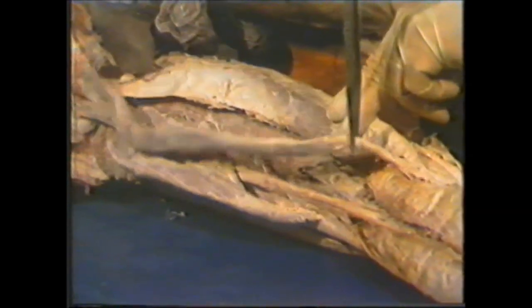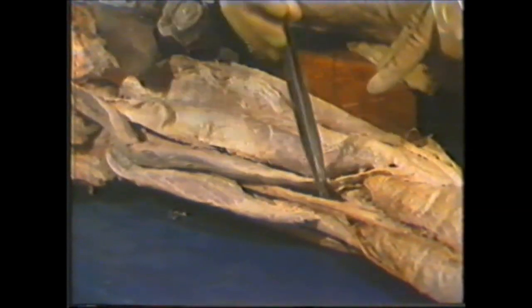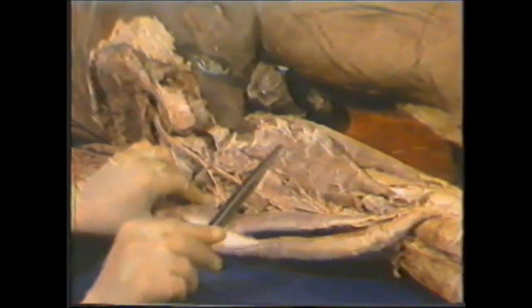The tendons of insertion of these three muscles run downwards to bound the popliteal fossa. This is the adductor magnus muscle. It lies deep to the hamstring muscles.